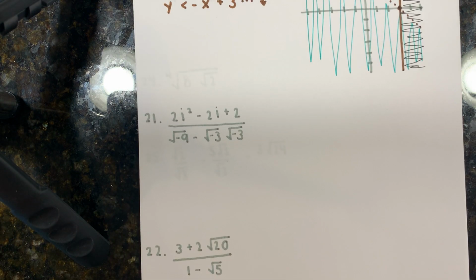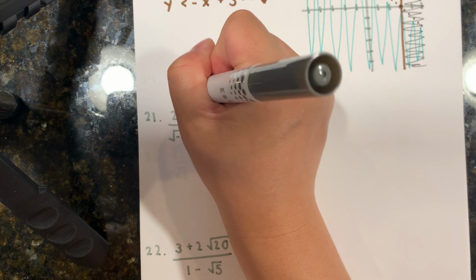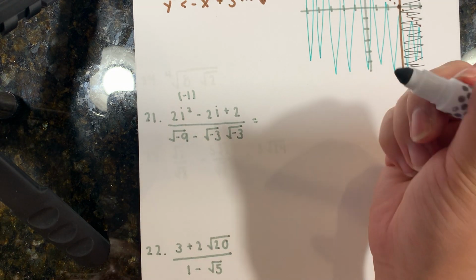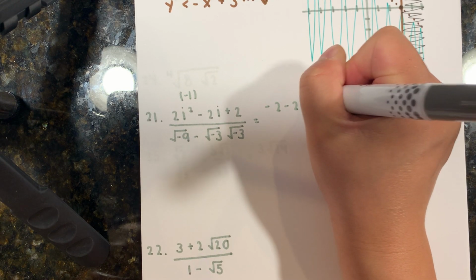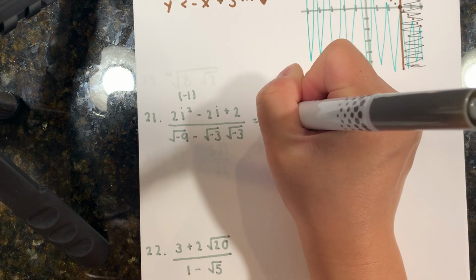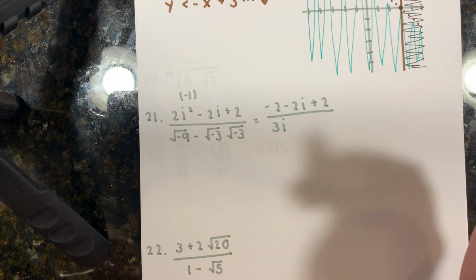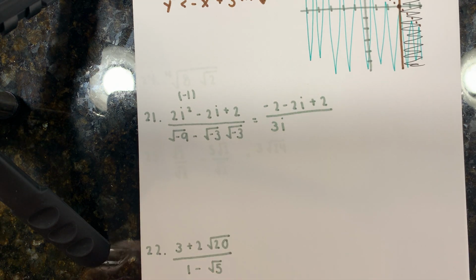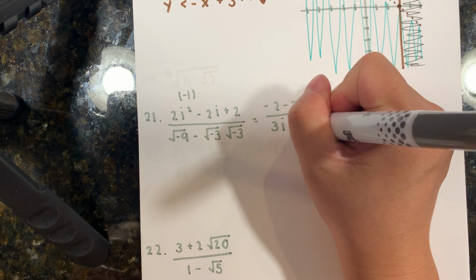Now looking at number 21. So i squared is equal to negative 1. The square root of negative 9. Okay, so the top is going to become negative 2 minus 2i plus 2 over the 3i. And then square root of negative 3 times square root of negative 3 would just be negative 3. But because of this minus sign, it turns into plus 3.